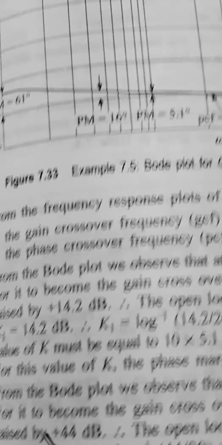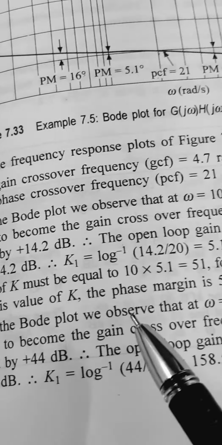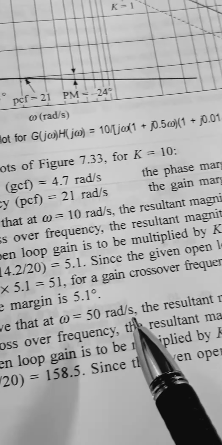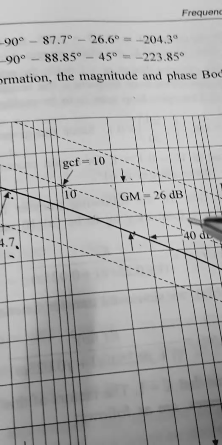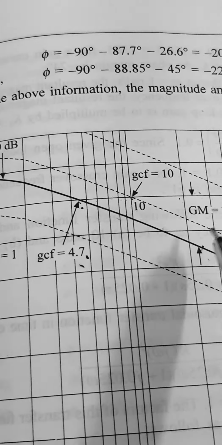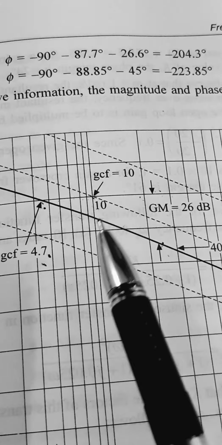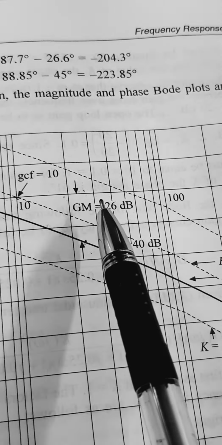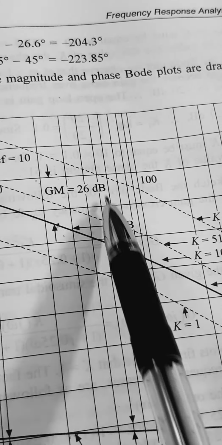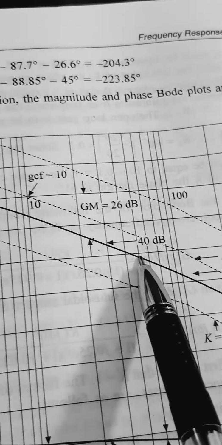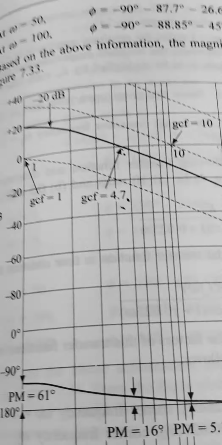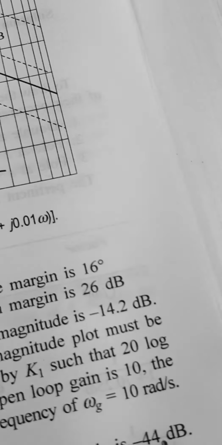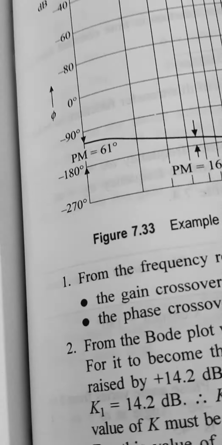From the Bode plot we observe that at omega equal to 50 radians per second, the resultant magnitude is around minus 44 dB. Counting 10, 20, 30, 40, 50.